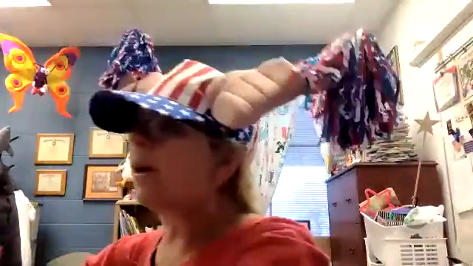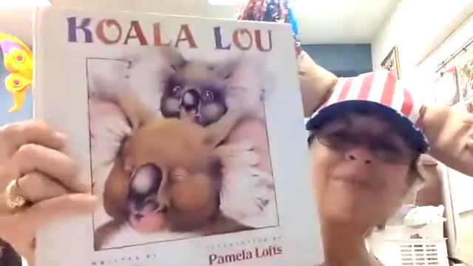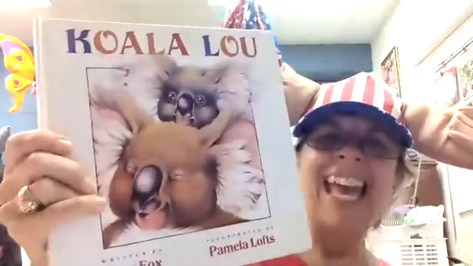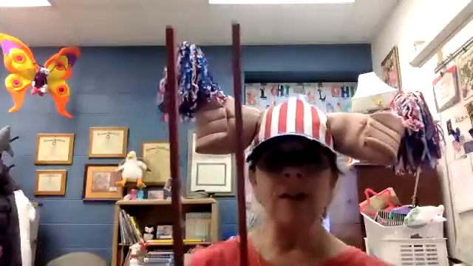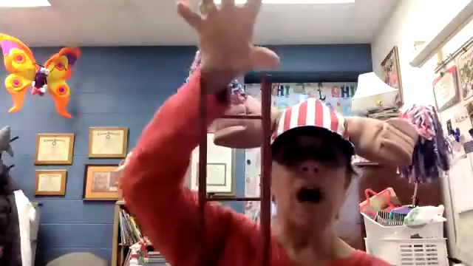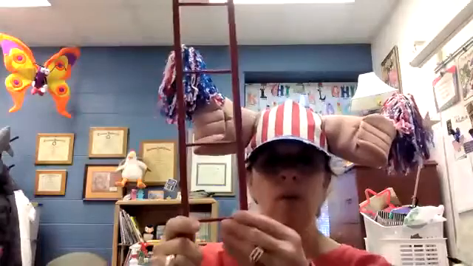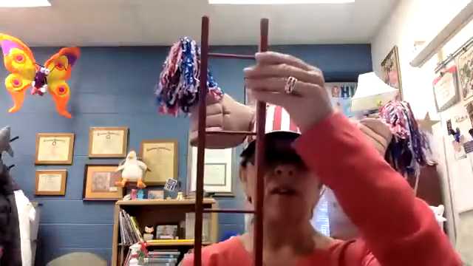It can be a physical goal, like in the good book Koala Lou. So let's read that. And we're going to think, as we work, that achieving a goal is a lot like climbing a ladder. This is a ladder that shows you the goal goes to the top. Then you put on the rungs of the ladder, the different bars of the ladder, the different steps that you need to take to get to the goal.